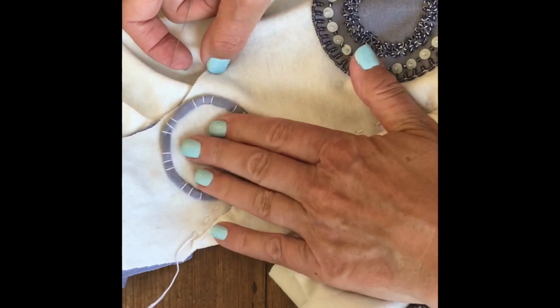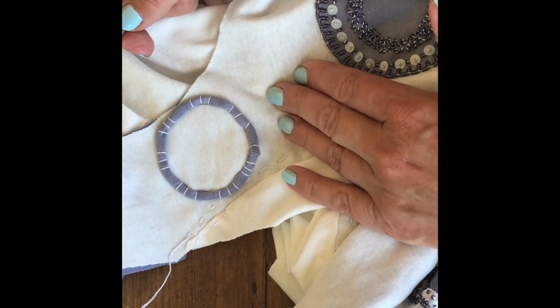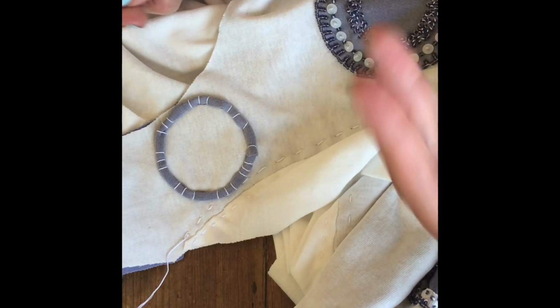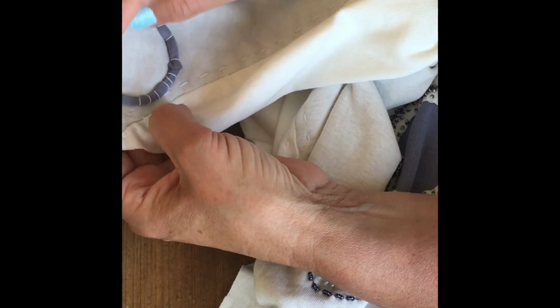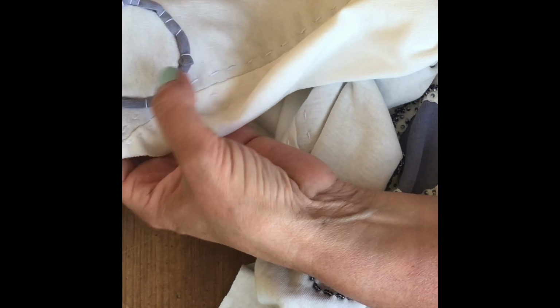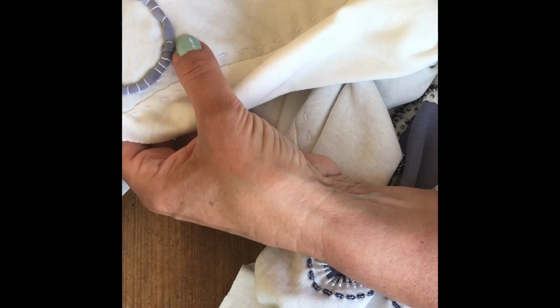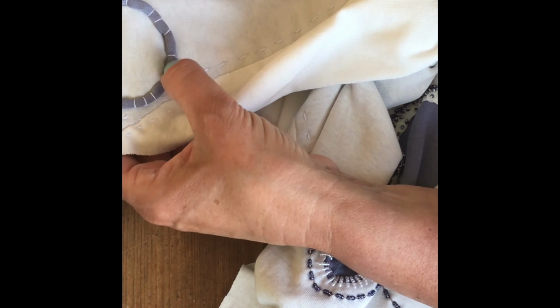Now I will go around and do some decorations to it. I want some variations, like maybe beads or something.